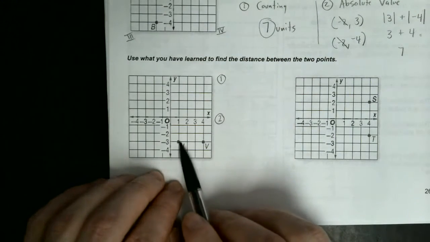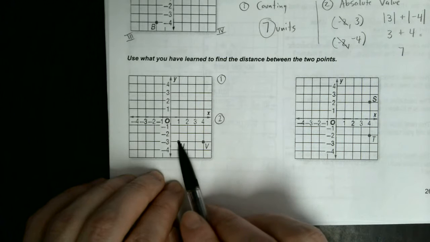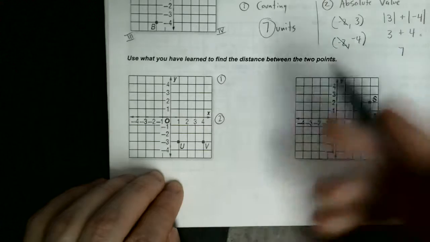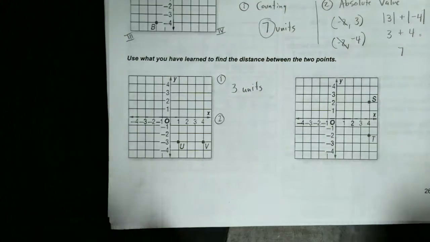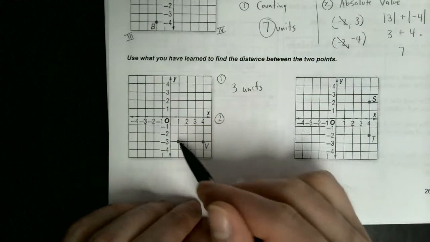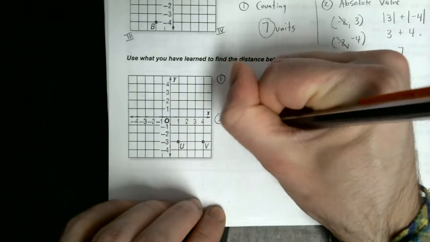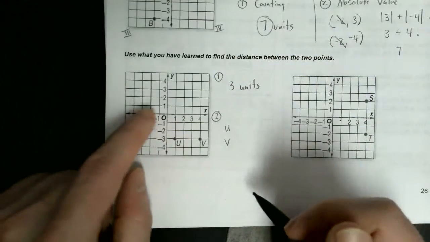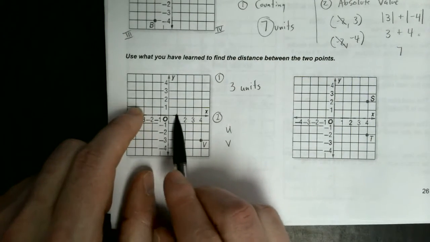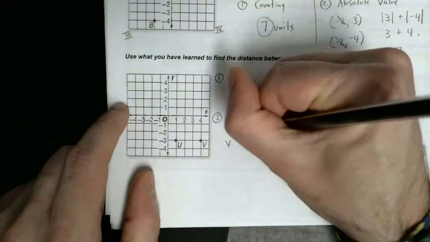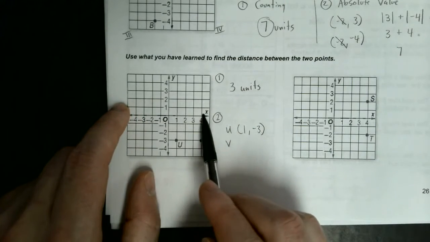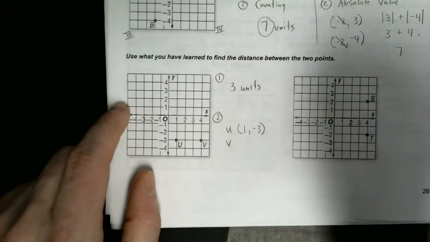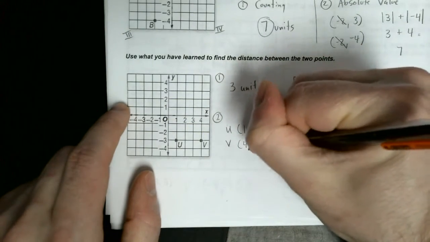So just by counting, U and V are 1, 2, 3 units away. So the distance between them is 3 units. Well, let's use absolute value to see how we get 3. First, we need the points. So U, we got V. We'll stack them up. U is 1, negative 3. V is 4, negative 3.